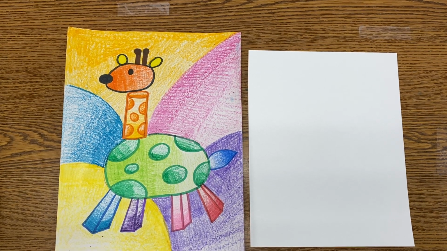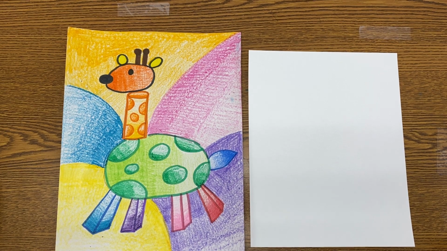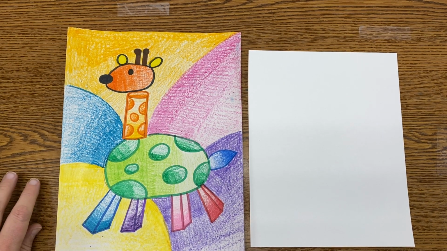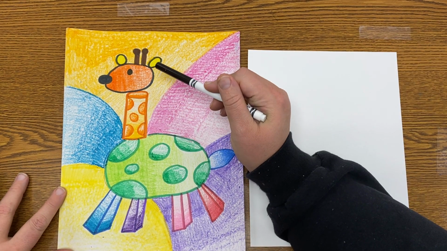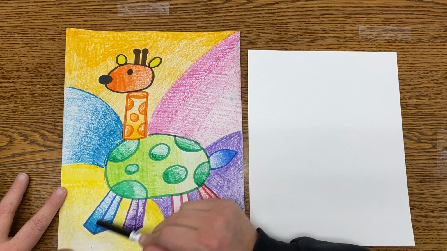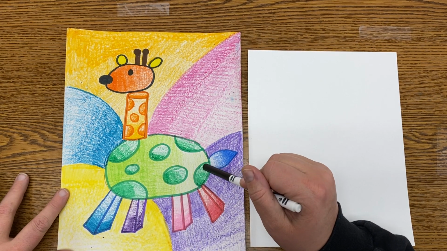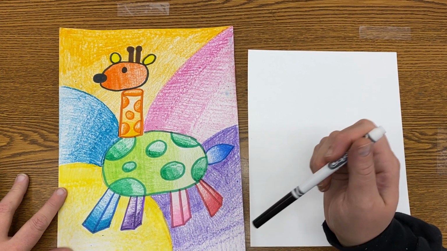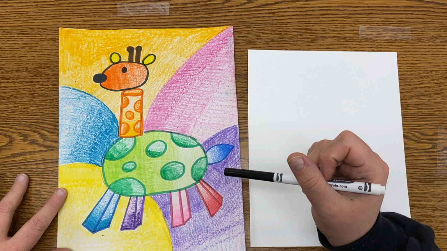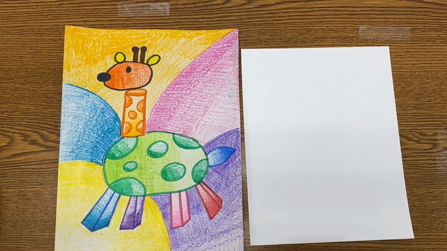Hi guys, we are ready to start our next project. It is going to be a giraffe made out of forms. So we're going to be using a cylinder, some cube-like shapes, and some spheres, and we're going to create a shape-based giraffe today. And then of course we're gonna be using some value because value is awesome.